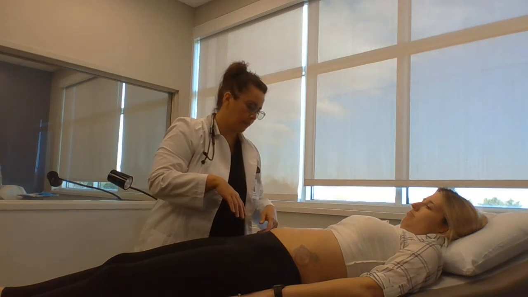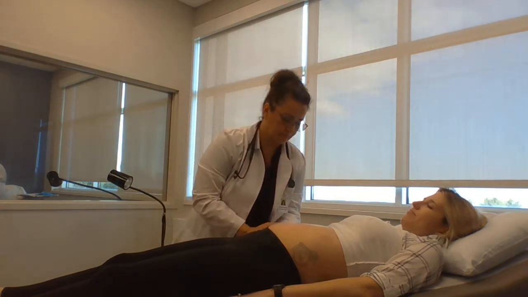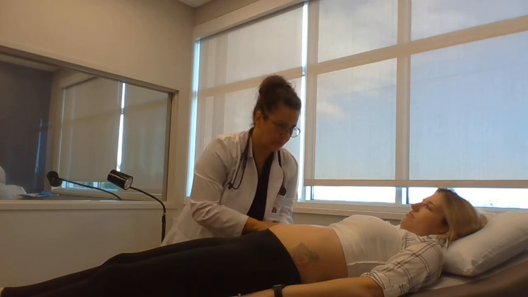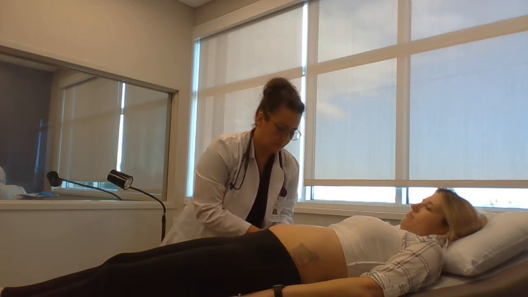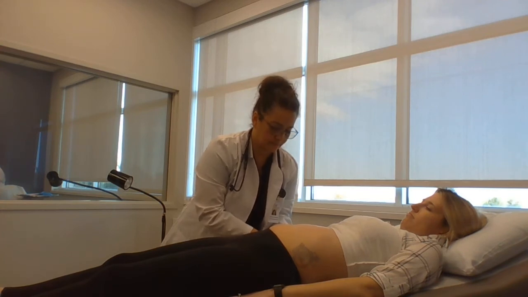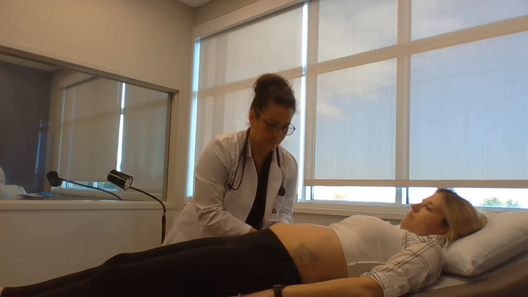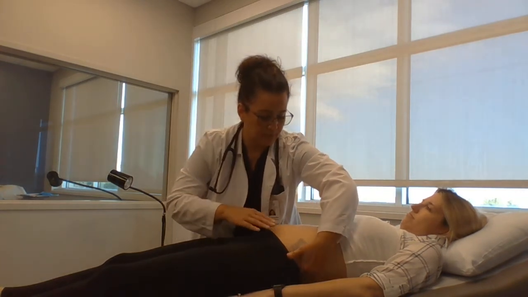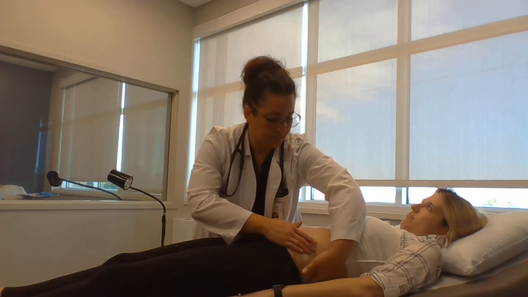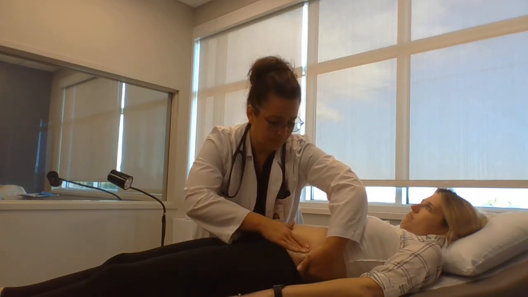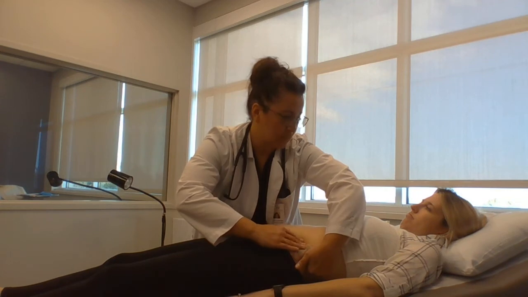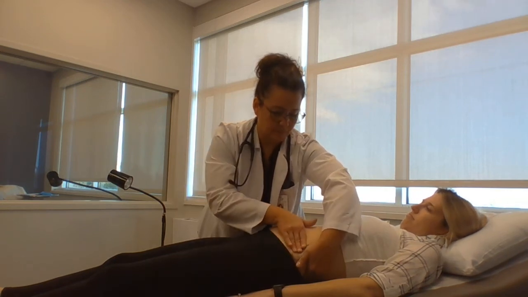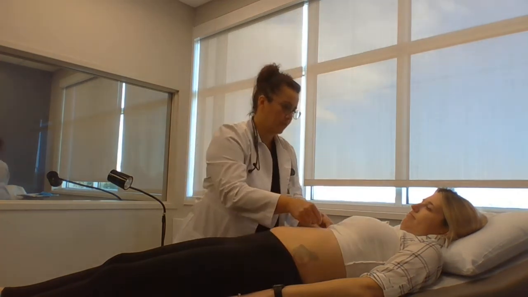Okay, and then I'm gonna palpate for your kidneys, okay? So again, I'm just gonna support the back of your back with my left hand. Any tenderness at all? Okay. And I'm gonna palpate the left kidney over here. No tenderness at all? Okay. Doing okay? Mm-hmm. All right.